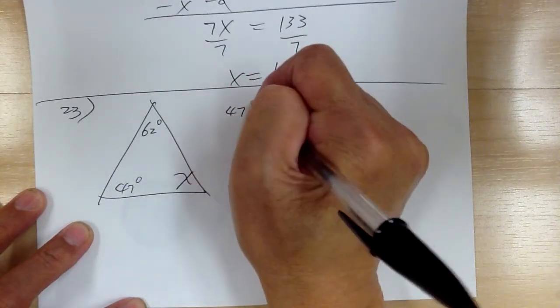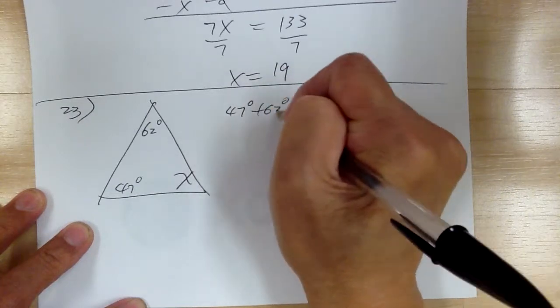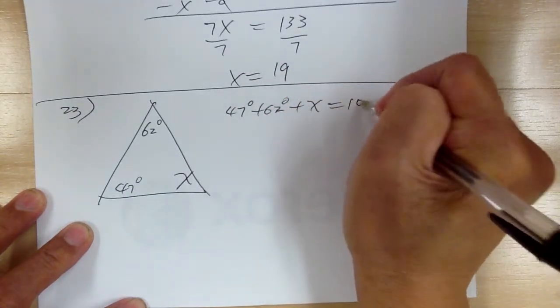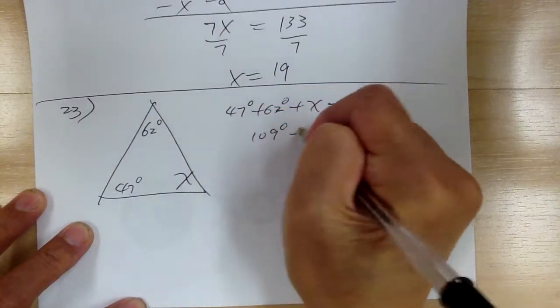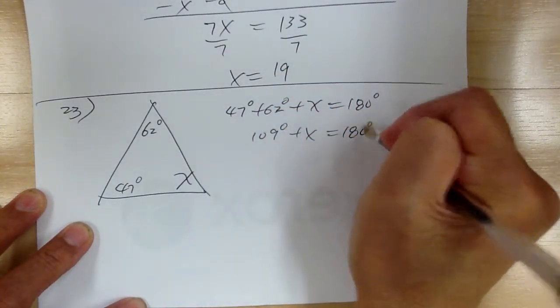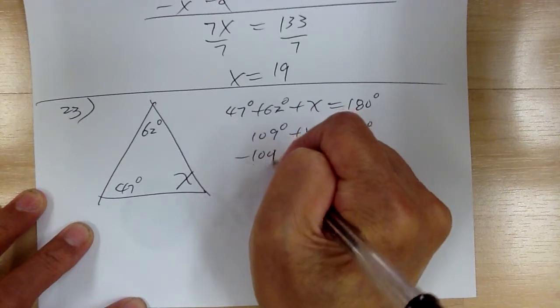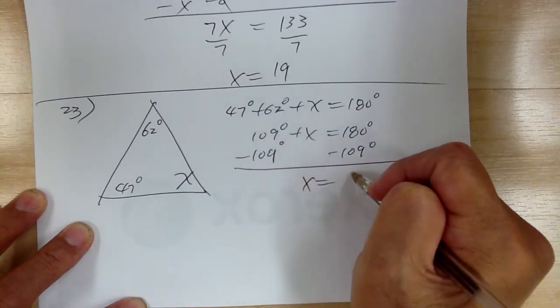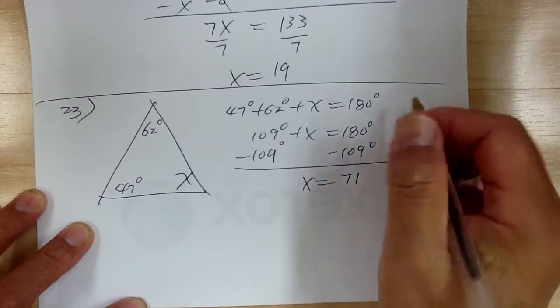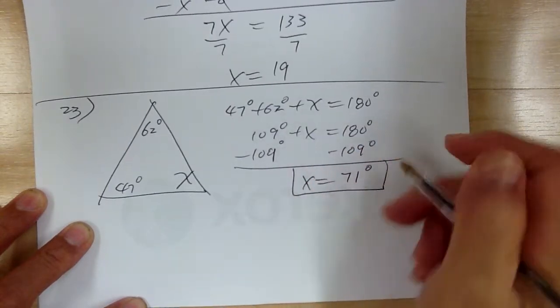So you got 47 plus 62 plus x equal to 180. So work it out. You got 109 plus x equal to 180, minus 109, so you got x equal to 71 degrees.